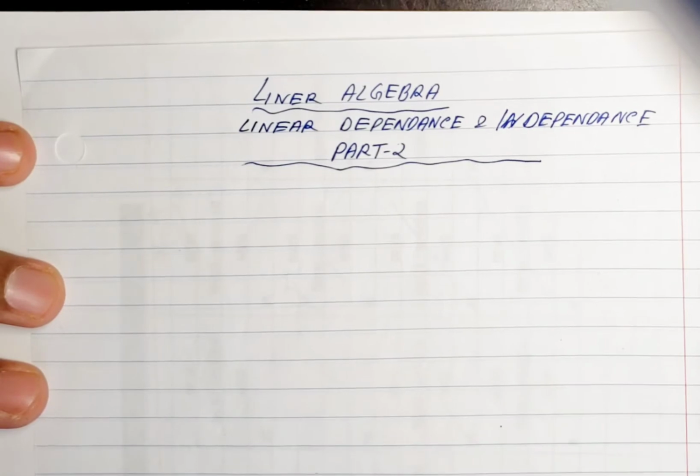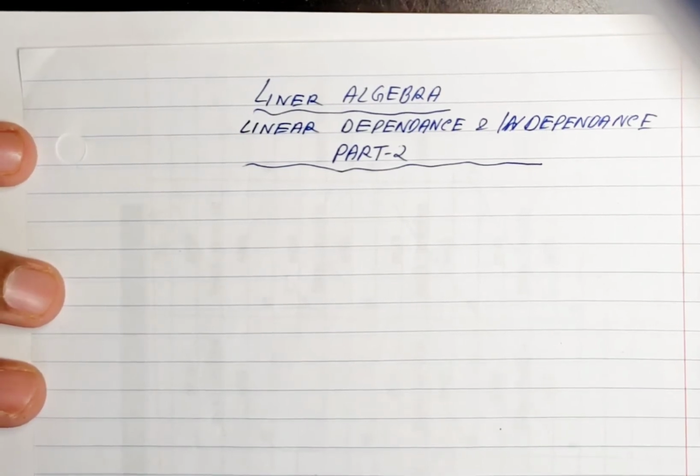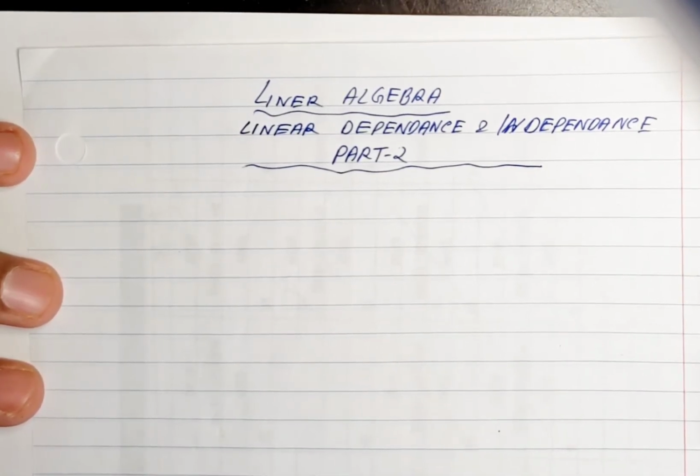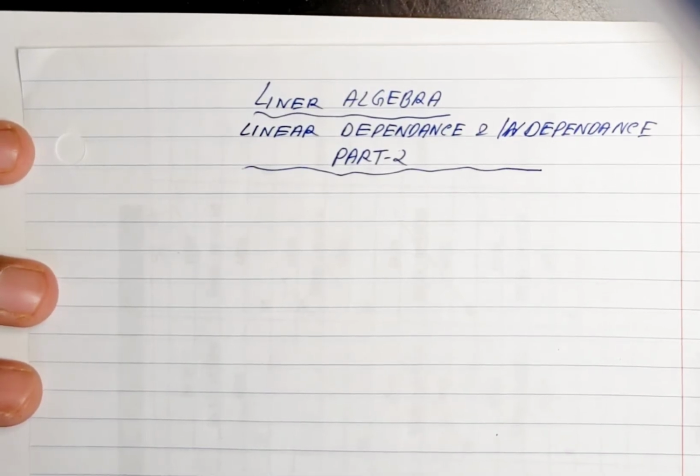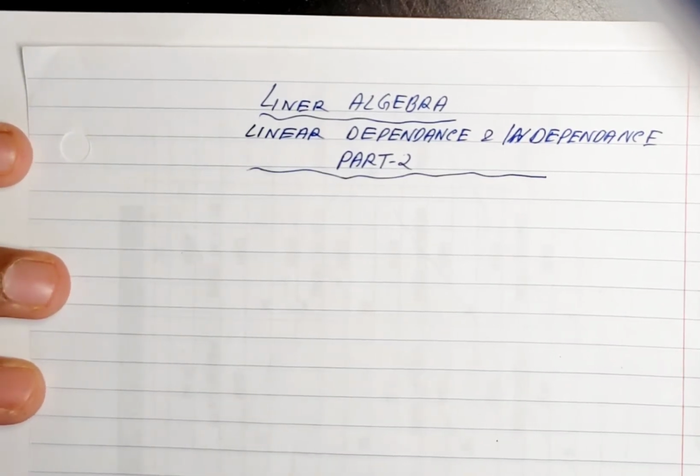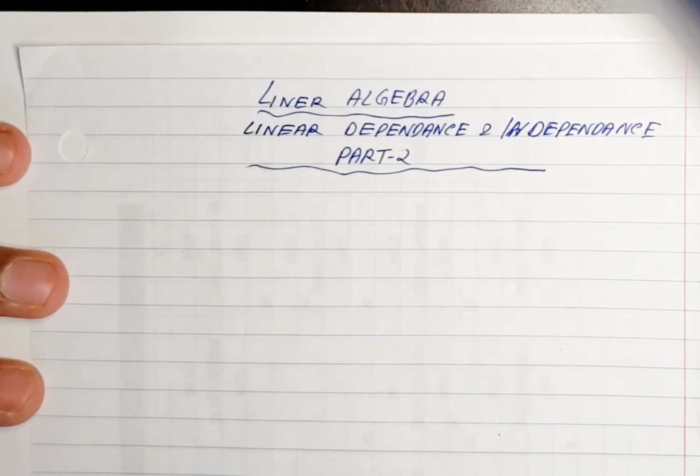This is my second part of the linear dependence and independence videos, where I'll show you more on how to identify if a matrix is linearly dependent or independent. In my previous videos, I just showed you how to identify if the matrix has a linear dependence or independence with a couple of conditions to meet. But in this particular video, I'll show you how to identify if a polynomial is linearly independent or dependent.